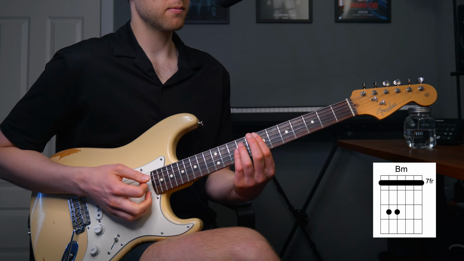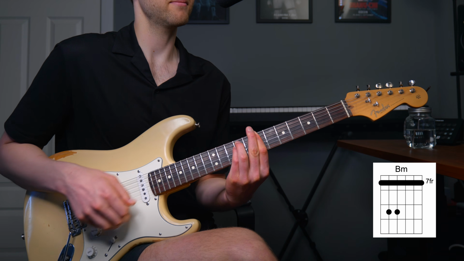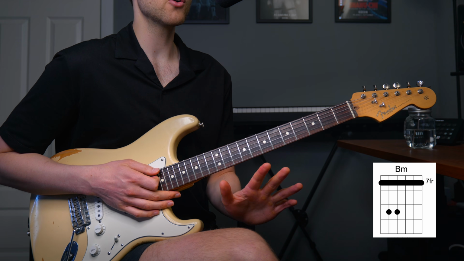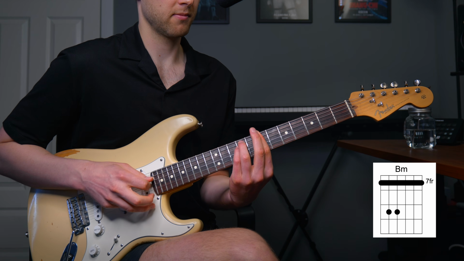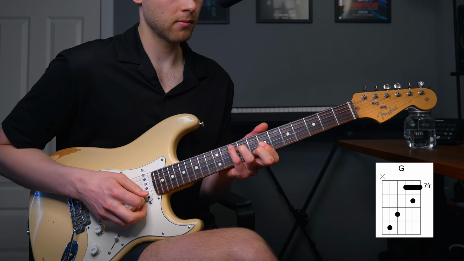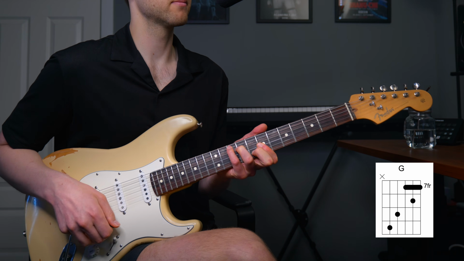Target notes are simply the notes in the chord you're playing over. So if you're playing over a B minor chord, then all of the notes in the B minor chord are target notes and they will sound good. And if you're playing over a G major chord, then all of the notes in the G major chord are target notes. So, very straightforward.